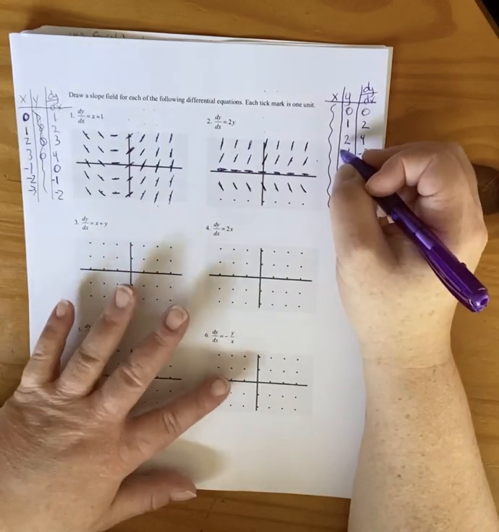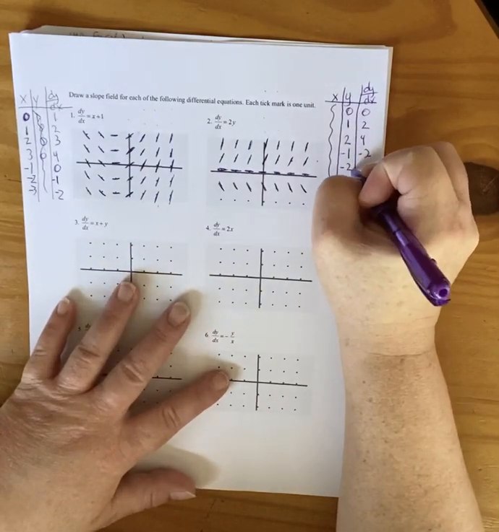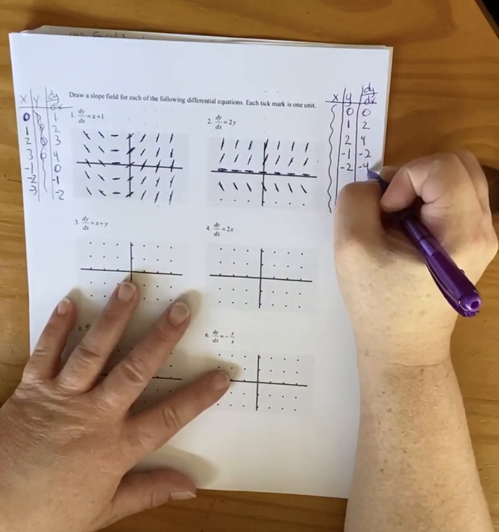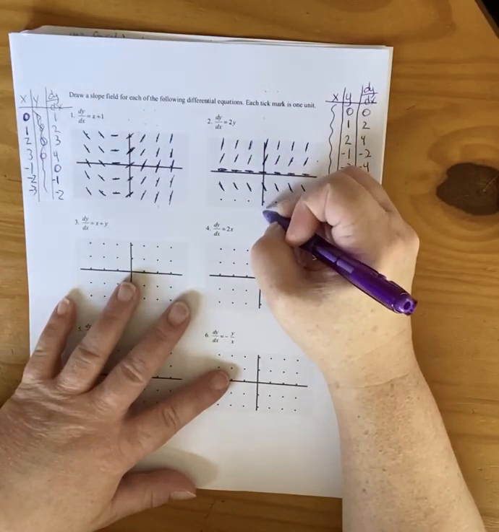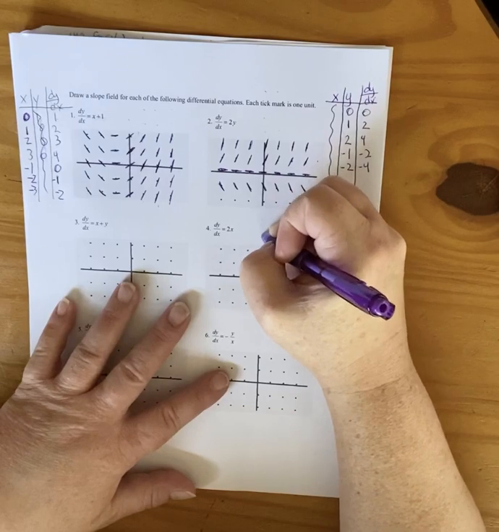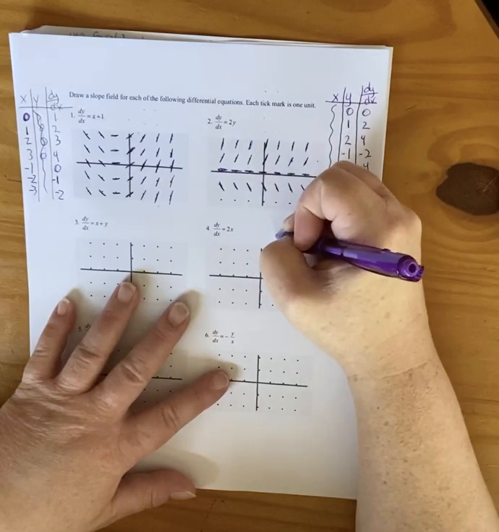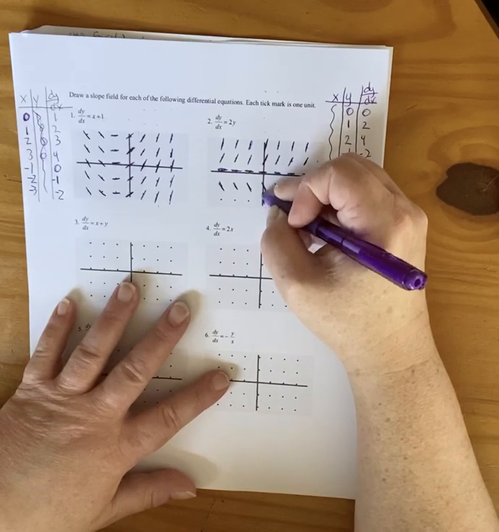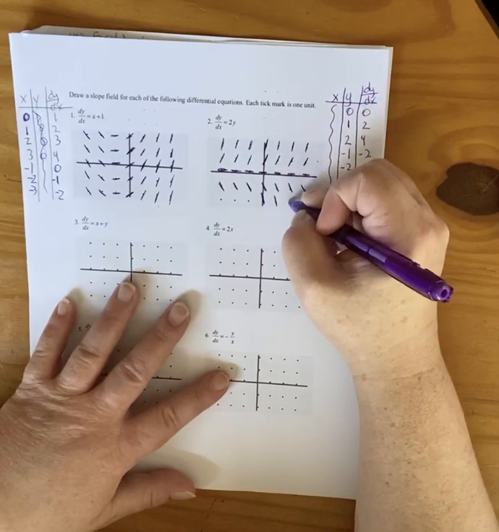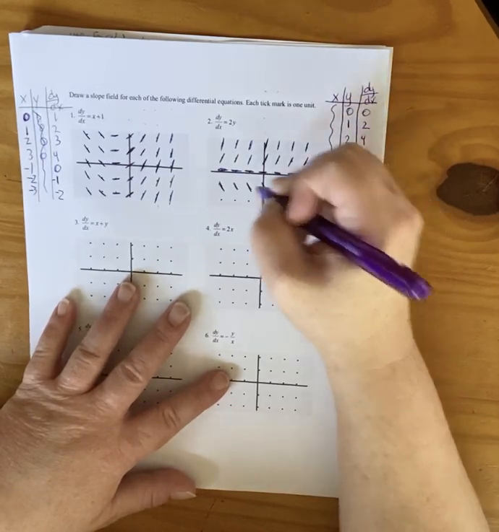And then we're going to try -2. 2 times -2 is -4, so it's just like this guy, but a negative slope. We would go down 4, right 1. So it's pretty steep, like this. Almost a vertical line, but with a negative slope.